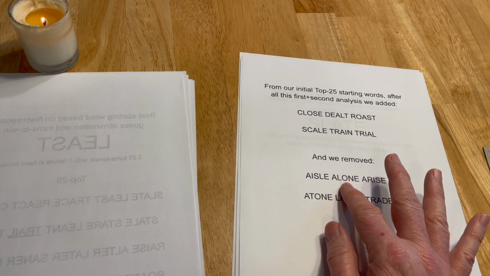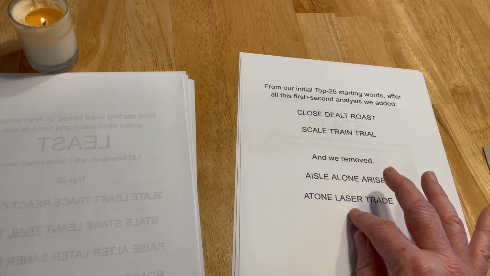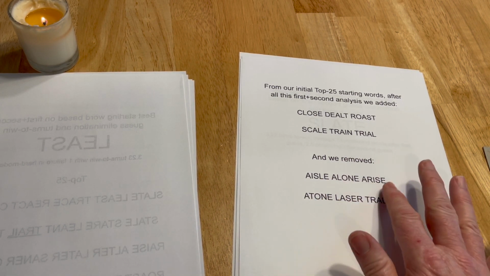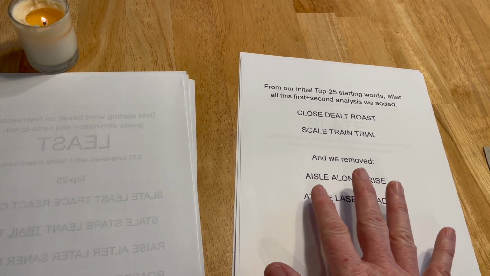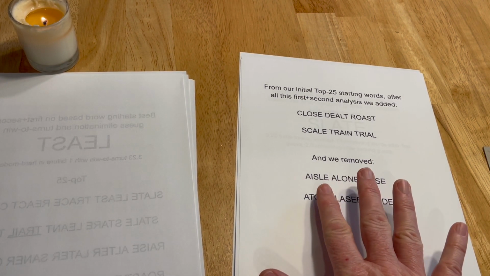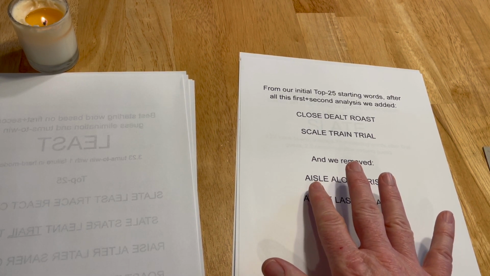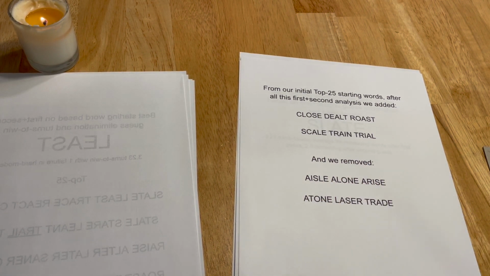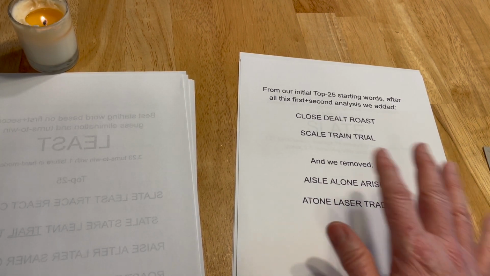aisle, alone, arise, atone, laser, and trade. Now, one thing I note about some of these words that got kicked out from the top 25, and they're still perfectly good words to use. They're still probably going to get you a good result. But they got kicked out, and my guess is the fact that several of them begin with A probably suggests those words with A at the beginning didn't work out as well as these words.